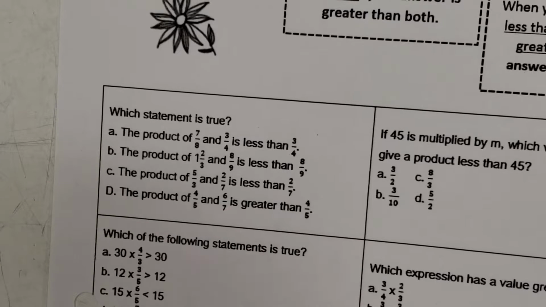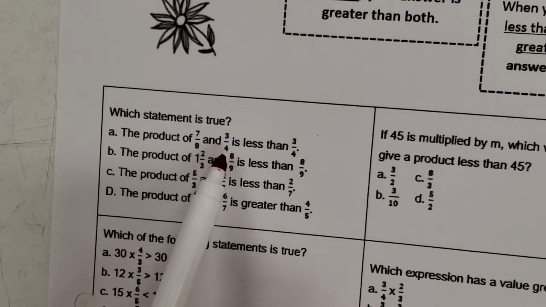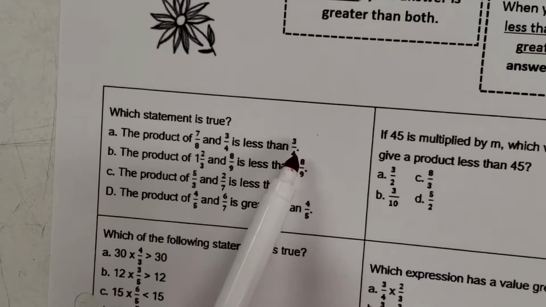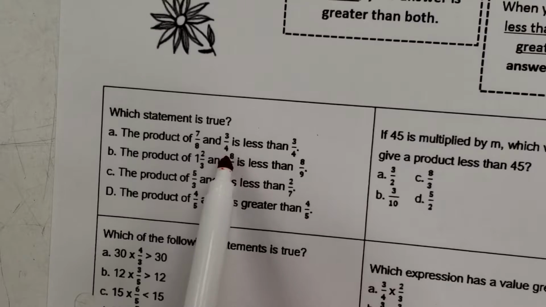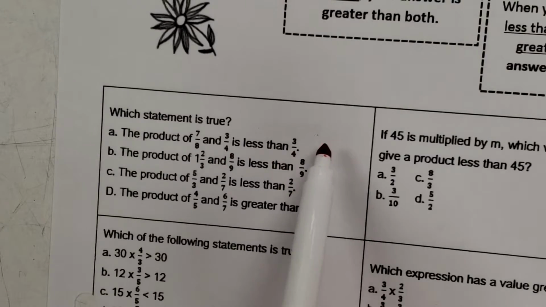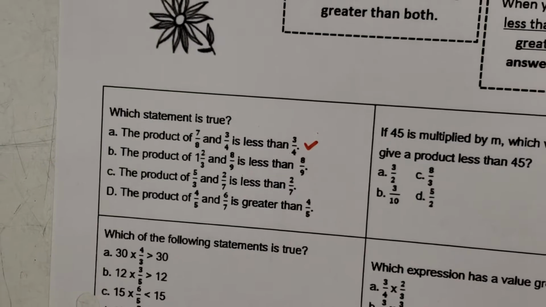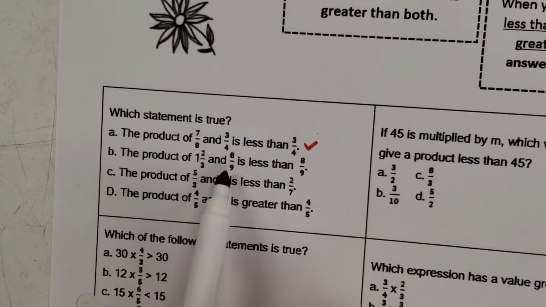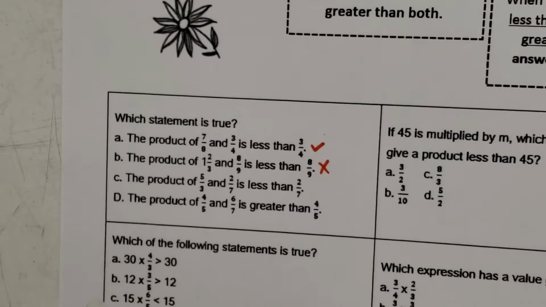Okay? Which statement is true? Okay, the product of 7/8 and 3/4 is less than 3/4. Well, these are both less than 1 whole, and that one is 6/8, so it is smallest. That looks true to me. Okay. The product of 1 2/3 and 8/9 is less than 8/9. Well, that's greater than 1 whole, and that's less than 1 whole, so my answer should be between them. So that is not true.